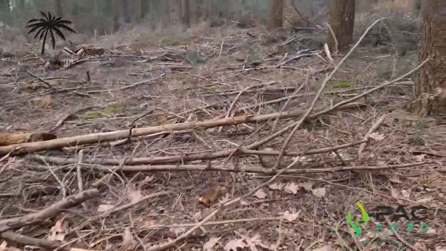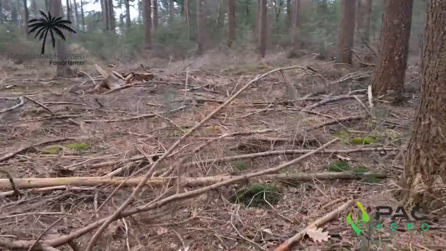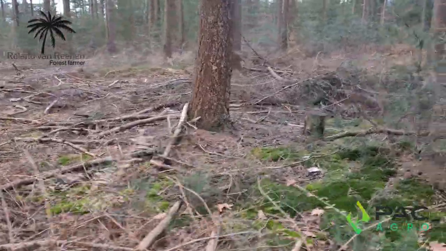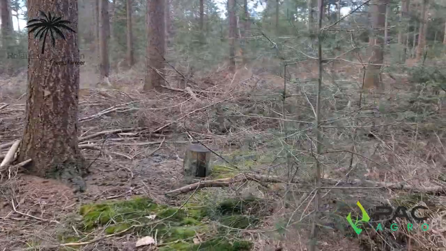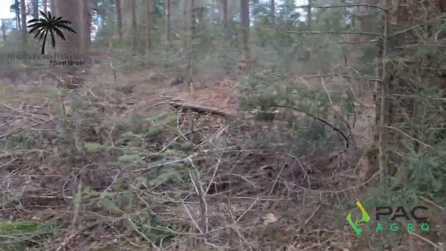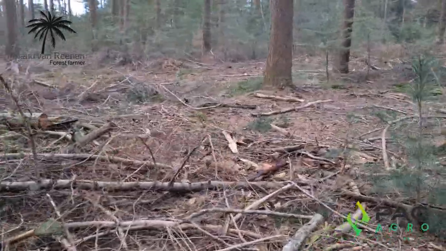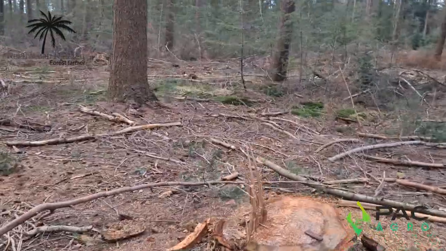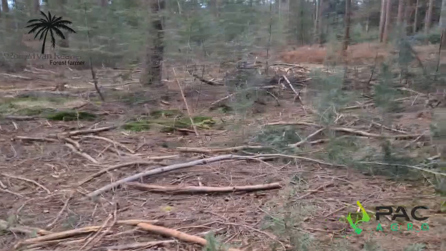Before they used to take away this kind of branches and logs, but now they organize it around on top of the soil. So it's bringing the forest to the next stage, more diversity, more accumulation of energy. This is syntropy, syntropic principles. A lot of energy organized here on the soil.